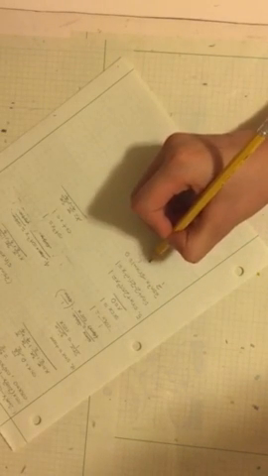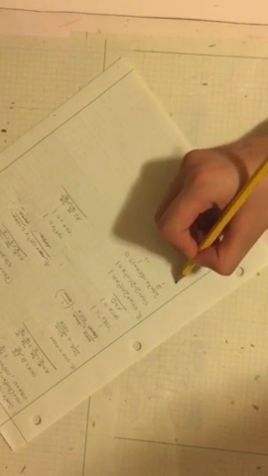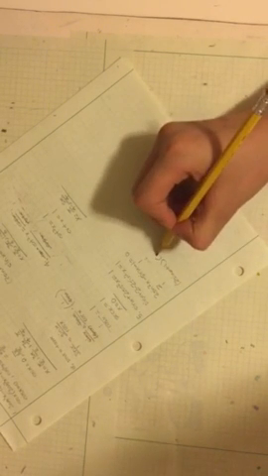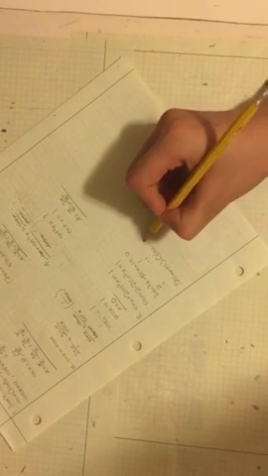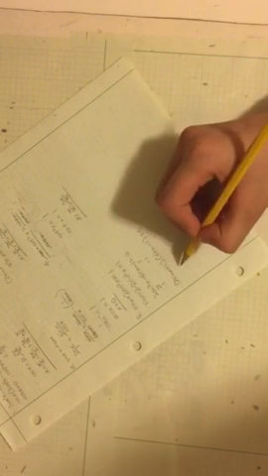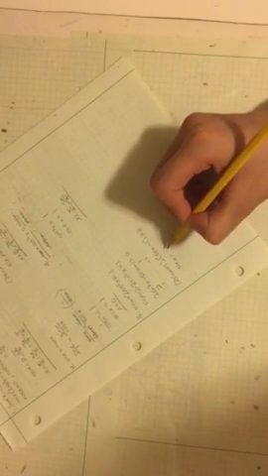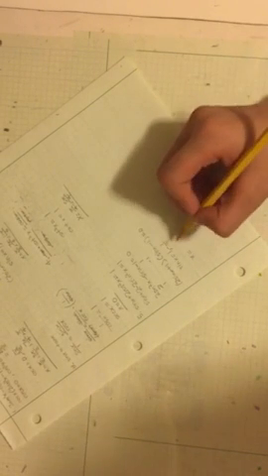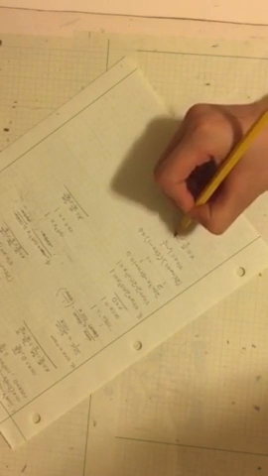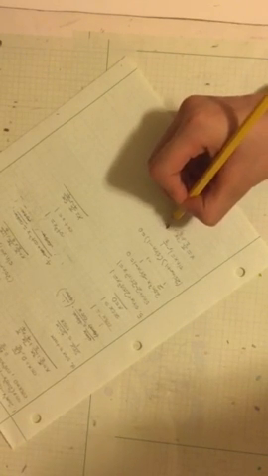For this one, it's the same thing as number 2. Because the equations are the same, I will factor it out, getting 2 sine x plus 1 and sine x minus 1. So sine x can equal 1 or negative 1/2, which means x is pi over 2, 7 pi over 6, and 11 pi over 6.